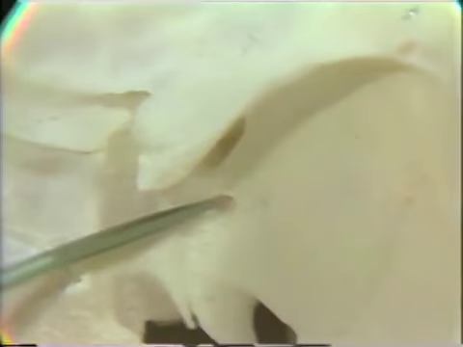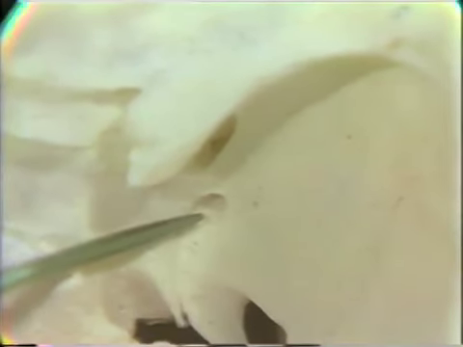As we pass anteriorly, we can begin to see the foramen for the transmission of the maxillary division of the trigeminal nerve, and this is the foramen rotundum. Its round nature can be seen here, and therefore the name rotundum as opposed to the ovale, which we saw earlier. Above foramen rotundum, we see an opening into the orbit.